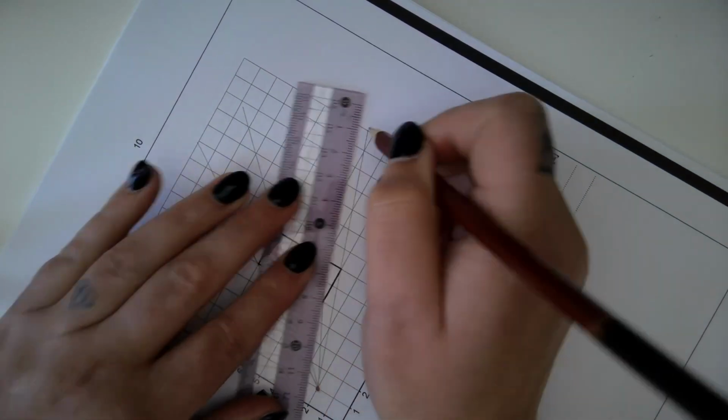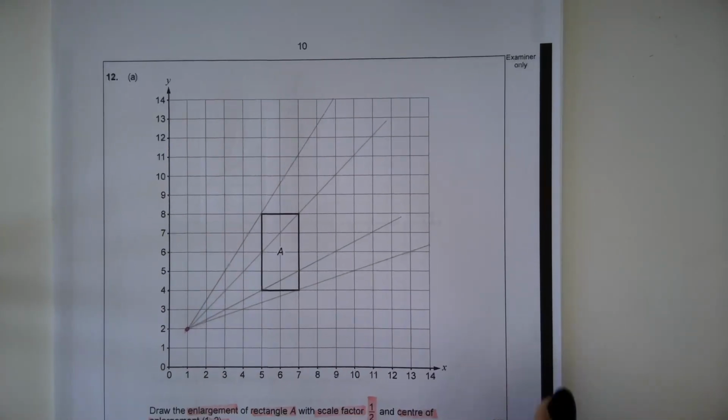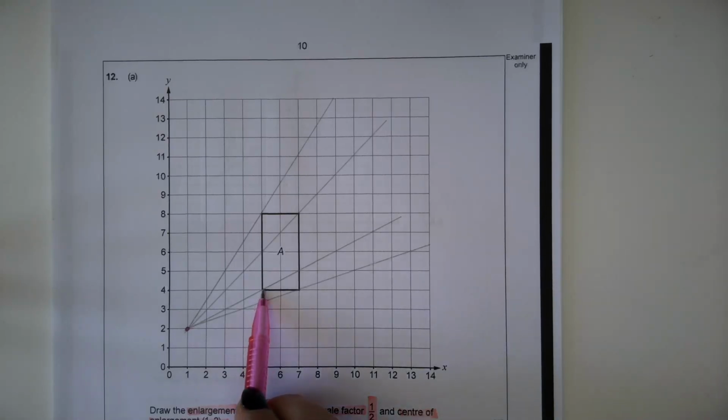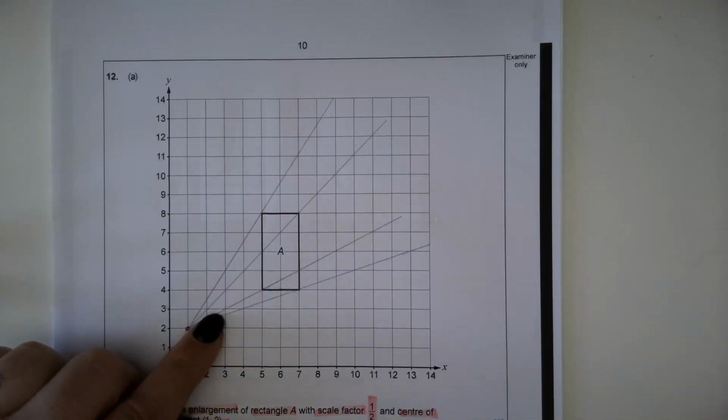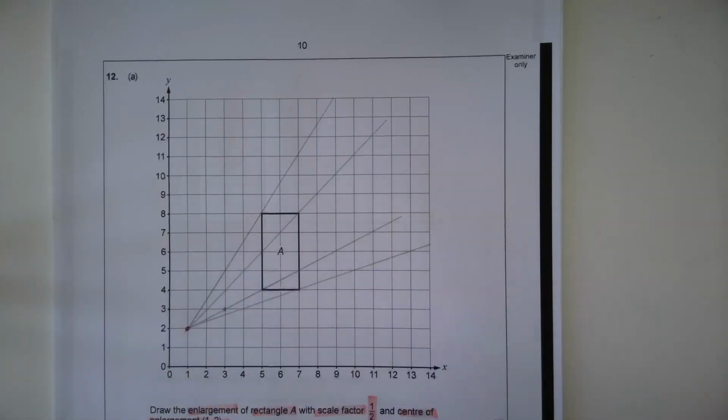Okay, so our enlarged shape has got to be somewhere within those ray lines, guys. But it's a scale factor of 1/2, so our shape is going to be 1/2 of its size. We're going to divide all of the lengths by 2. So this point here is 4 across 2 up. Divide that by 2, it will go 2 across 1 up. And if you notice, that then puts it on one of our ray lines. So we're on the right track.